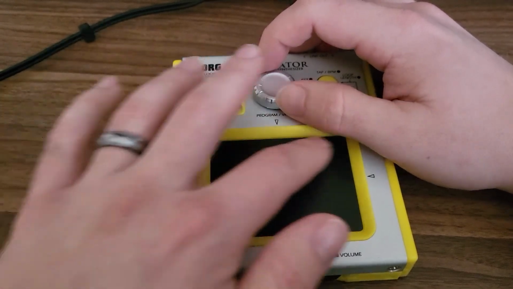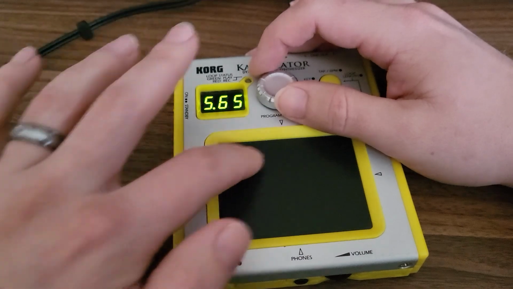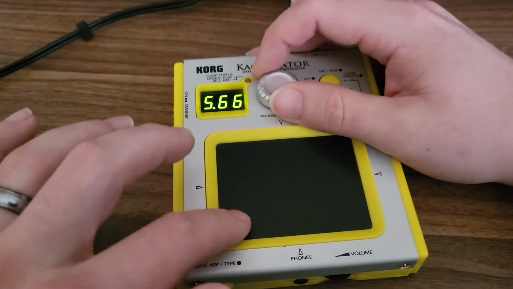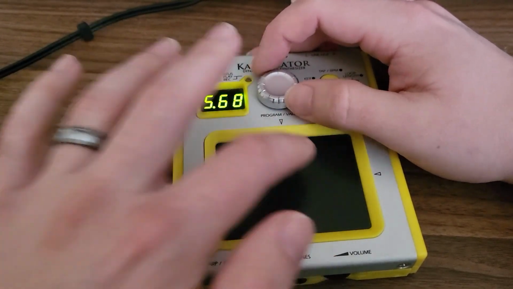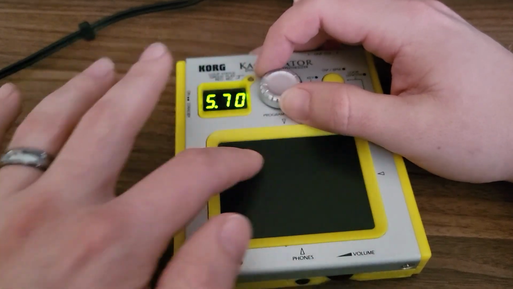Just a ton of different voices. Some sound effects. There's a Pac-Man in here somewhere.